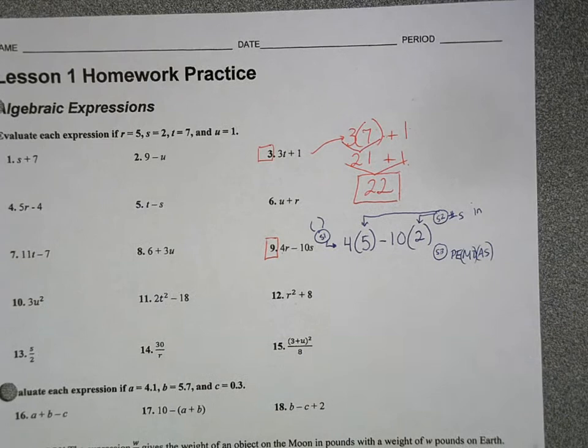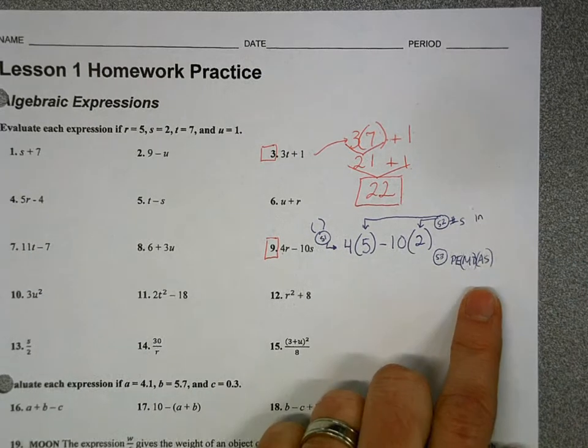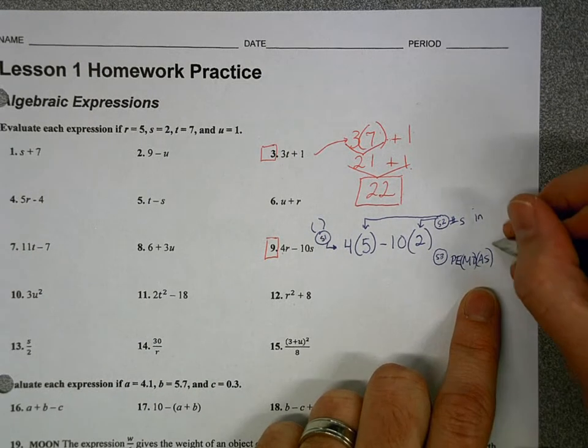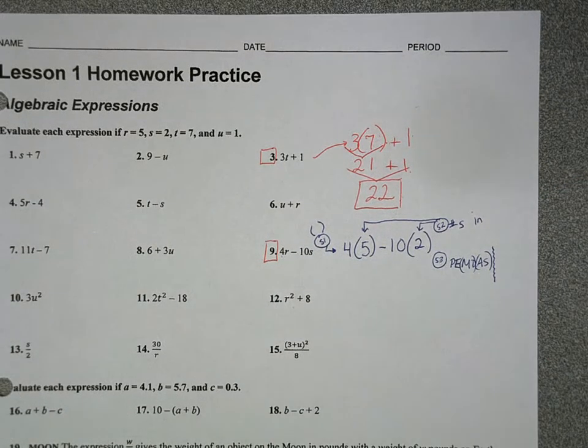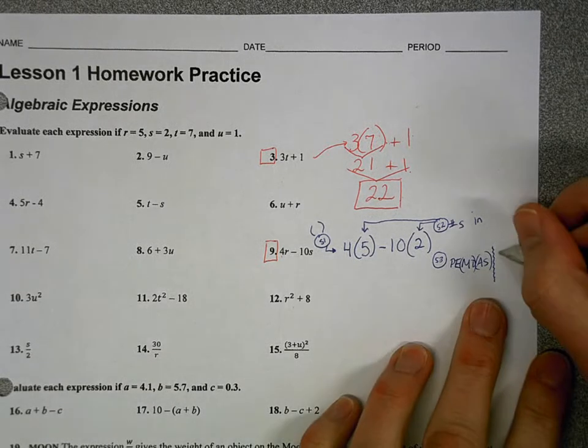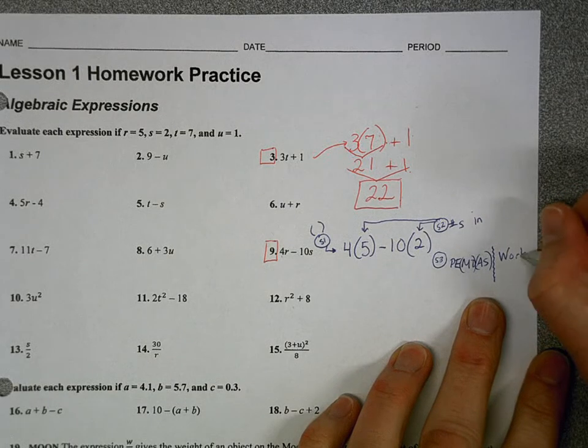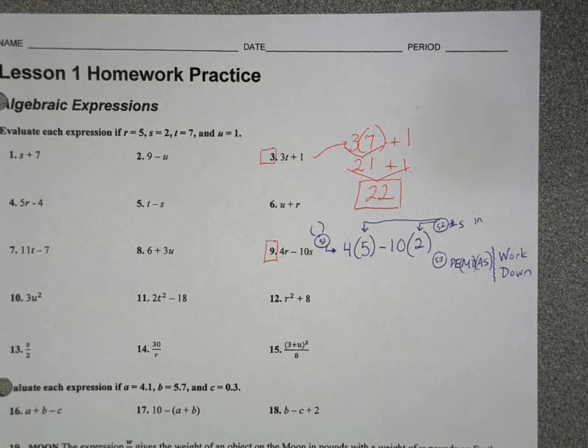So here we go. Now, I do want to point one other thing out, and this is extremely important, especially this second semester. I don't want to see work all over the place. Even though I've done it plenty of times, people still are not doing it. Well, now is the time that you have to do it. And that is, we need to work downwards. Show your work going down. That's how you'll need to stay organized when simplifying expressions and solving equations.